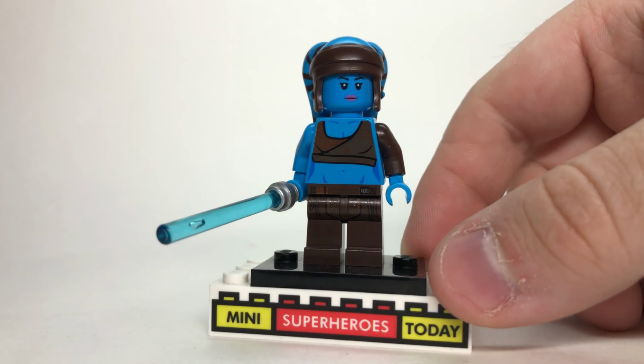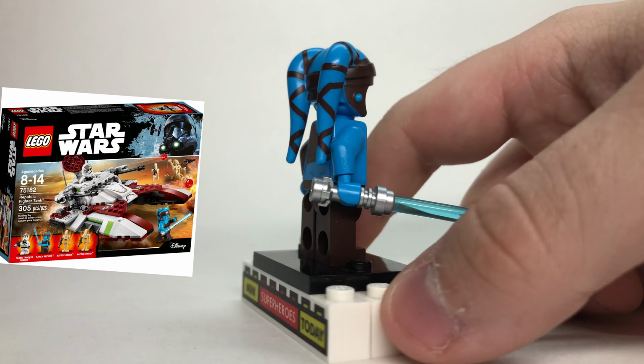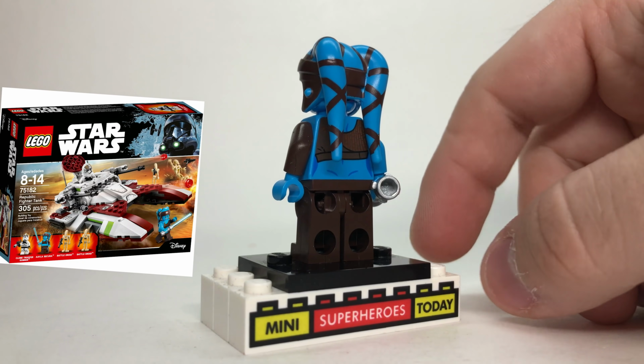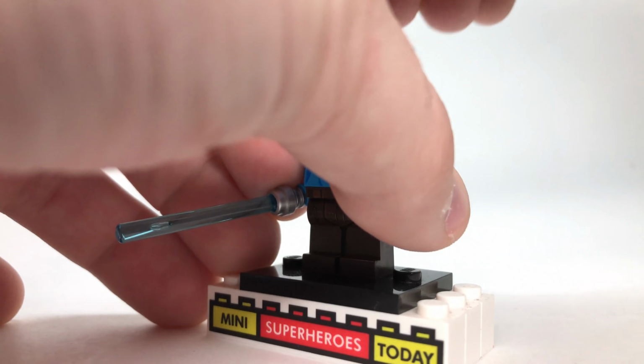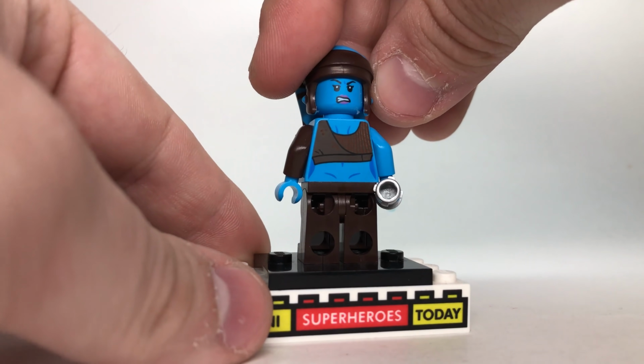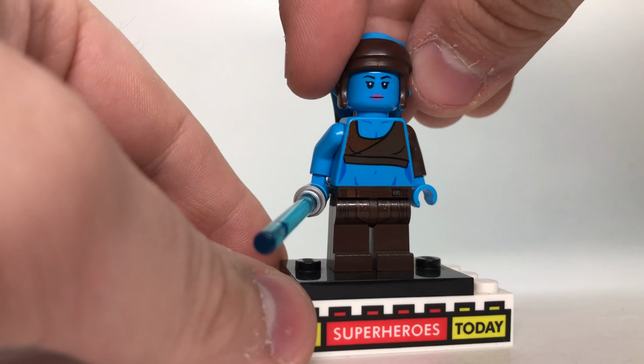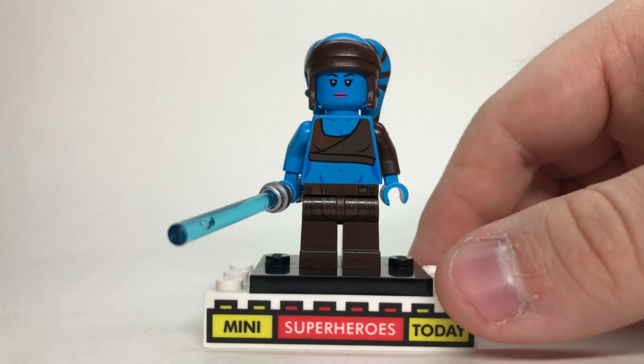Here we've got Aayla Secura, who came in a clone tank set a few years back. Really great figure, and definitely better than her Clone Wars version. If you lift up her headpiece here, you can see she's kind of got an angry fighting face on this side, and it's definitely a really, really cool figure.